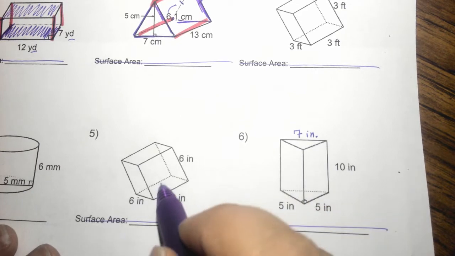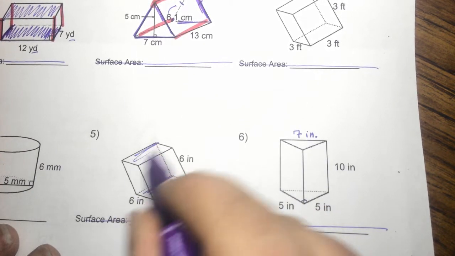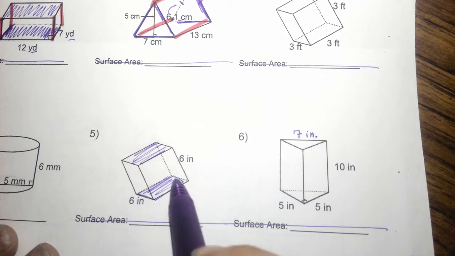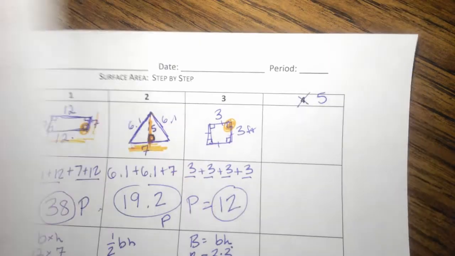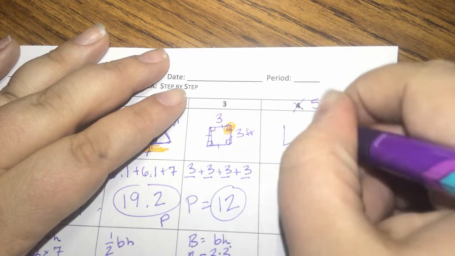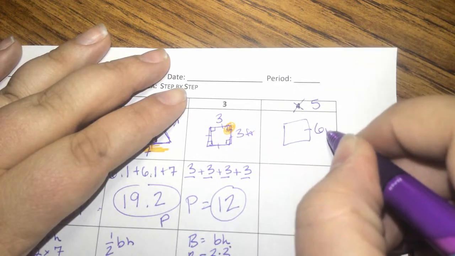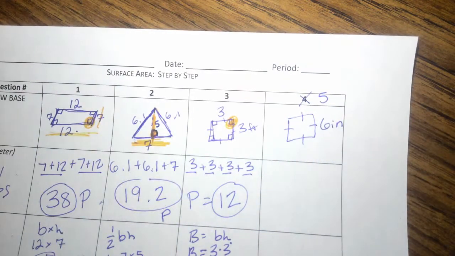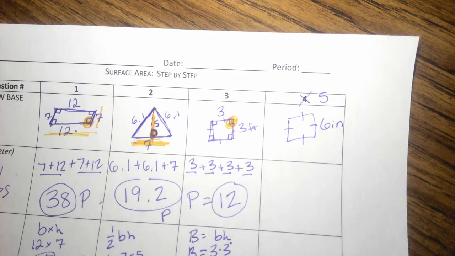Problem number 5, we have another cube, but this time the base has a square that is 6 inches on each side. So we'll draw a square with 6 inches on each side. We know that the angles in a square are all right angles.